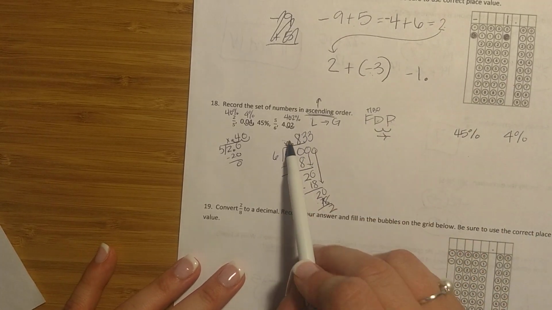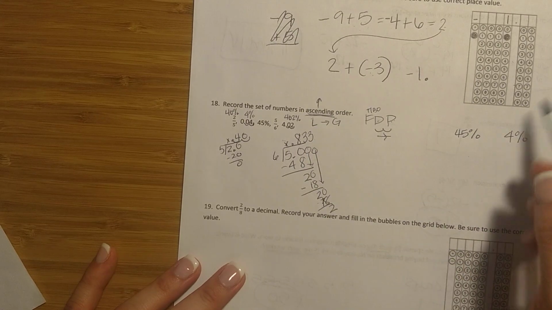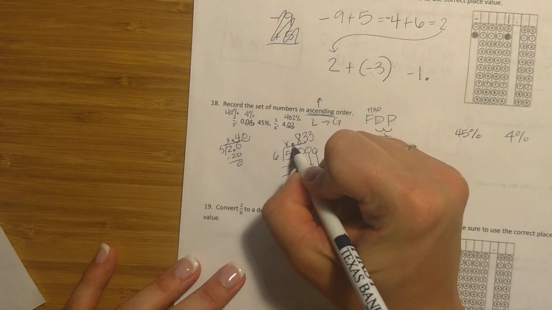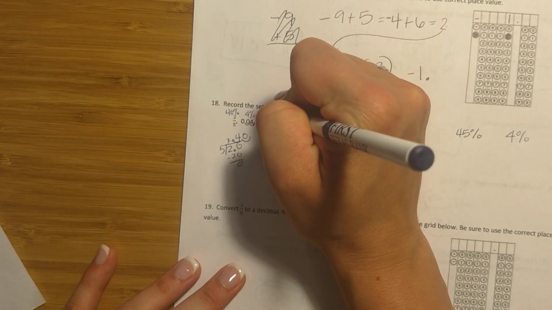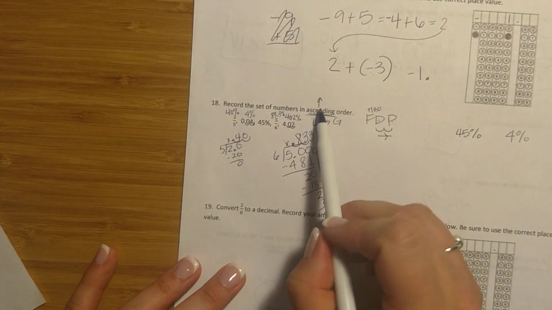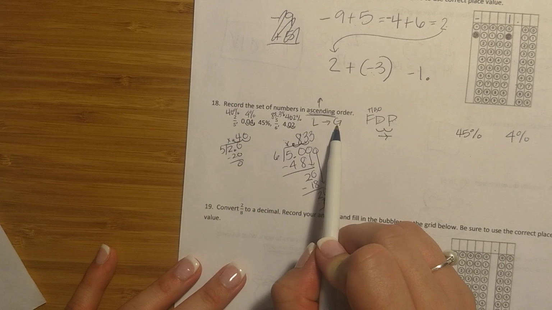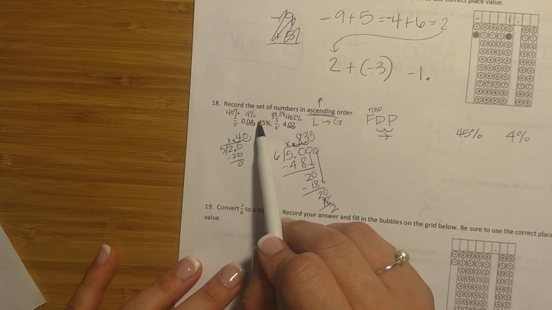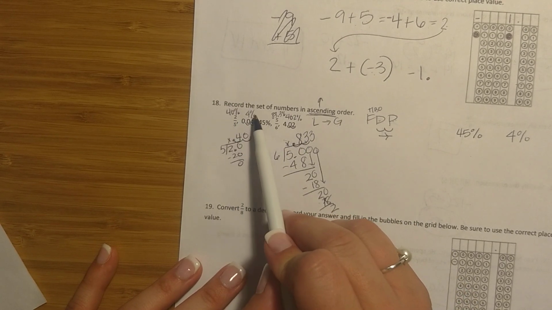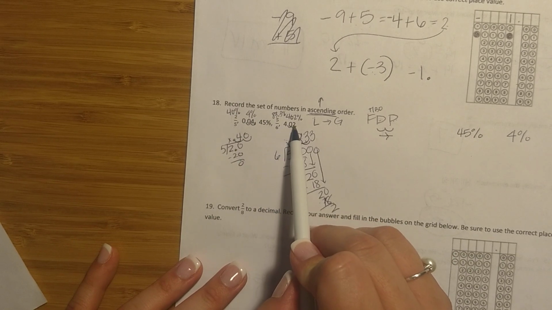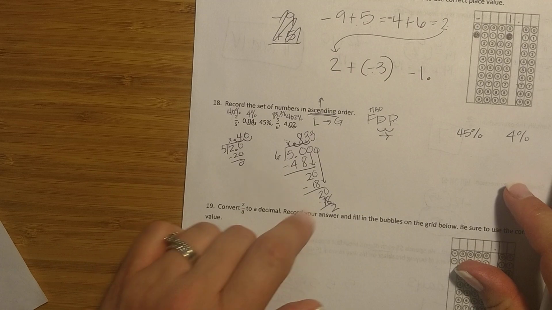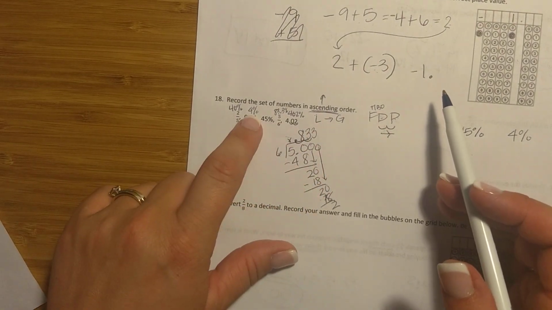So I'm going to stop here because, if you remember, we really don't ever make you go past the third decimal. And then change it to percent. I'm going to move it. And that gives me 83.3%. So if I'm going in ascending order, least to greatest, I need to look and see what was smallest. So I have 40%, 4%, 45%, 83.3%, and 402%. So my smallest percent is 4%.